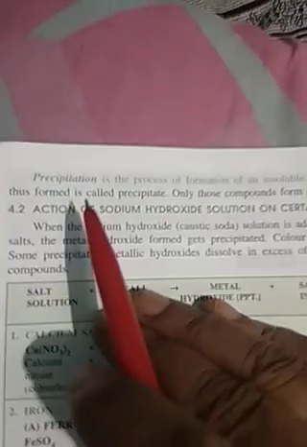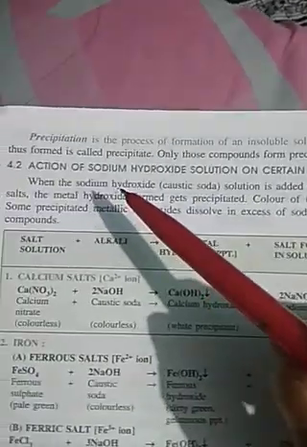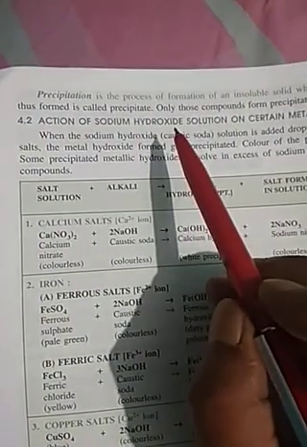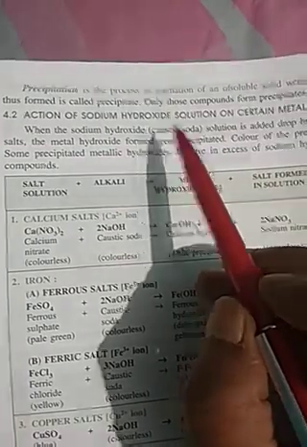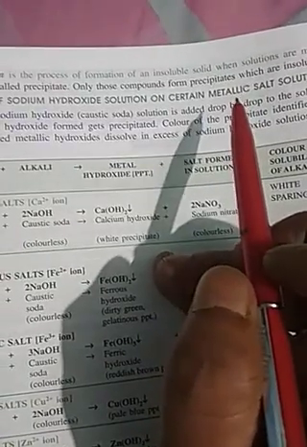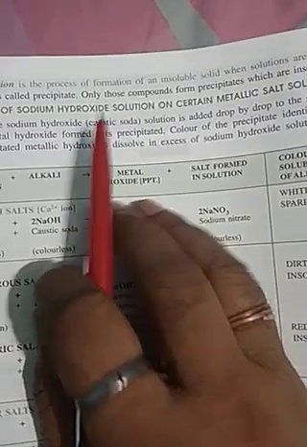Here is precipitation in detail. What is precipitation? The process of formation of an insoluble metallic hydroxide, an insoluble substance, is called precipitation. Here is the action of sodium hydroxide, when we add sodium hydroxide to a certain metallic salt. Once again, I would like to remind you, a salt is always made up of a metal and a non-metal.